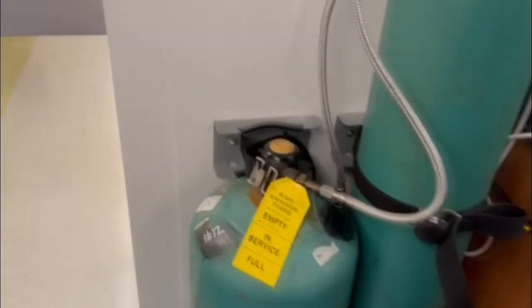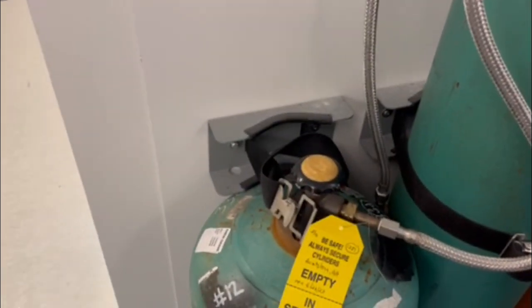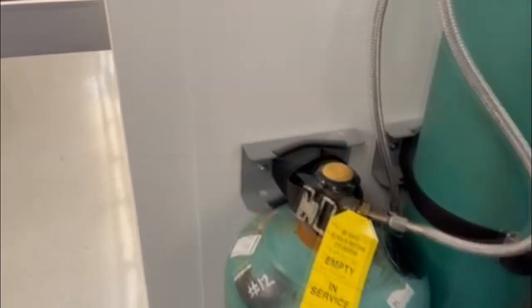Welcome to another University of Scranton Chemistry Lab tutorial, this time for the Atomic Absorption Instrument, or AA for short. Now the first step is not actually at the instrument itself, but rather at these gas canisters.